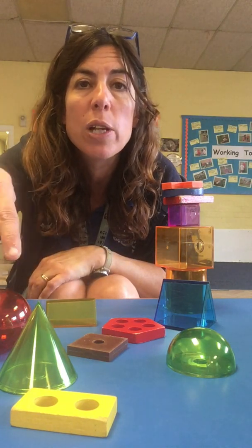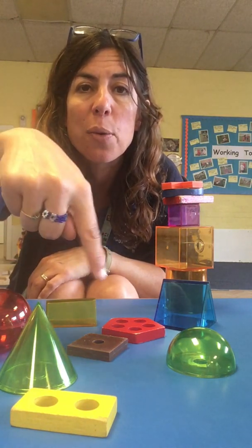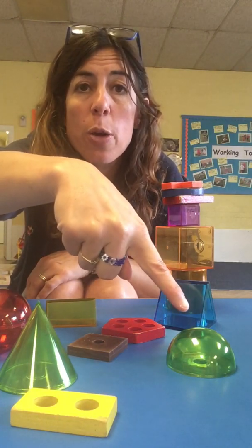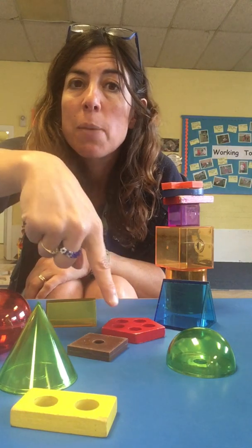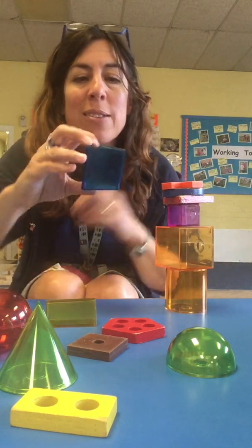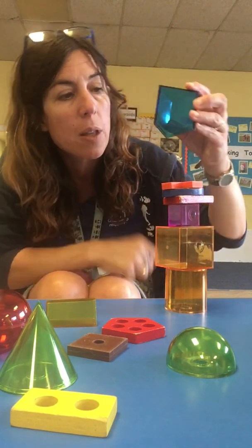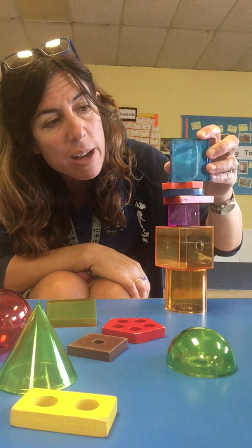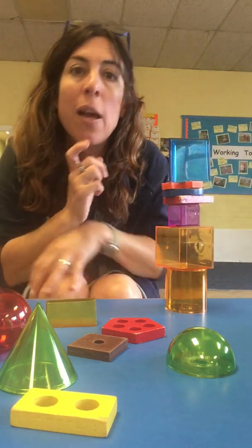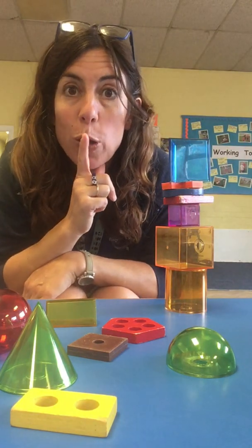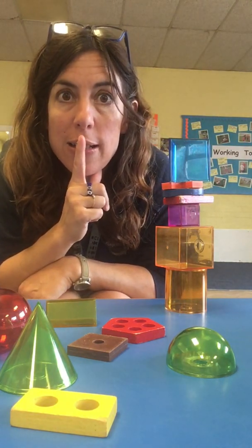Have a little look around. Which one looks like the roof of my house? Where should my finger stop? On the dome? Pentagon? Prism. So I've got to balance my prism on my tower. I'm going to do it this way round, because if I do it the other way round, everything will fall over. My tower is getting bigger. So, what shapes can I find next?